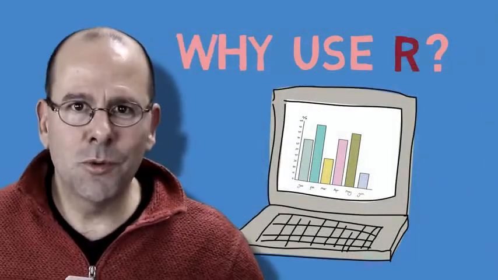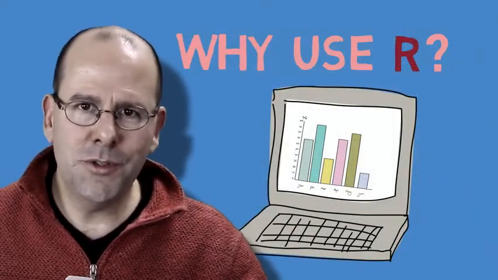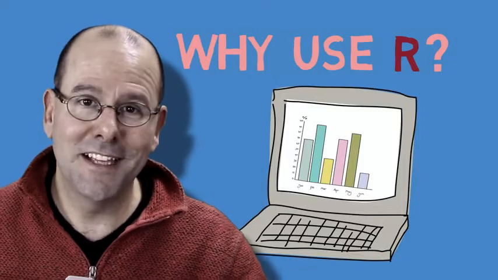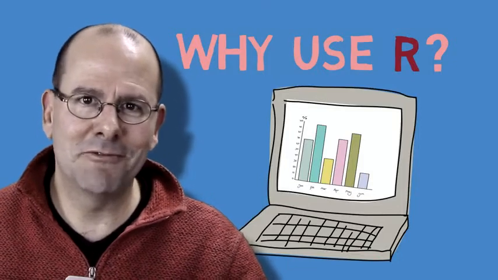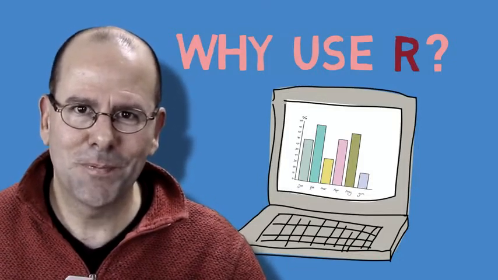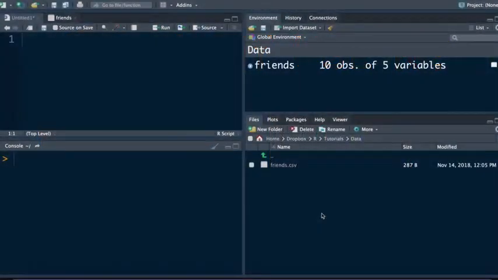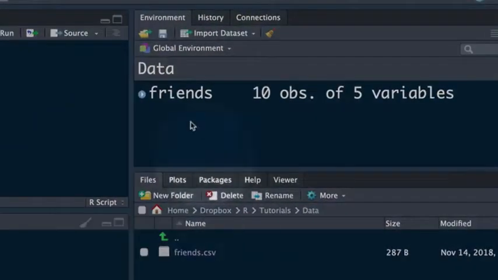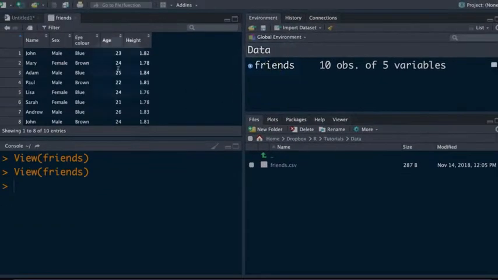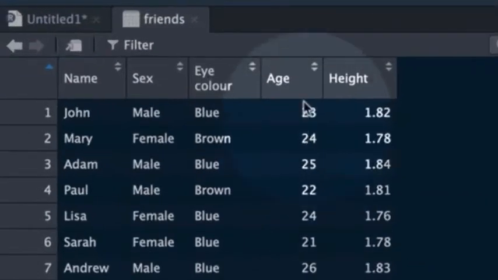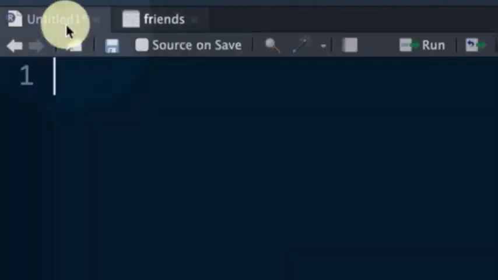Right, now I'm going to do a short demonstration just to show you that using a programming language to do analysis is not difficult, it's not scary, it's relatively simple. Okay, so watch this. Okay, so in this particular example, I have got a little data frame called friends. I click on that and we can see it over here. We've got some variables and some observations. I'm looking at age and height. Let's see what we can do with those.